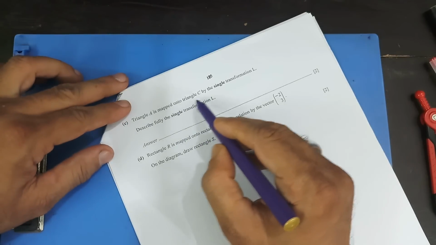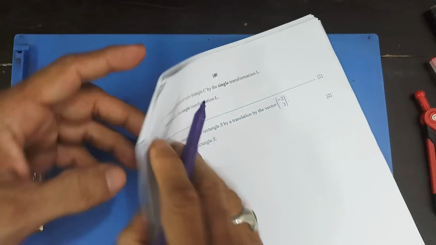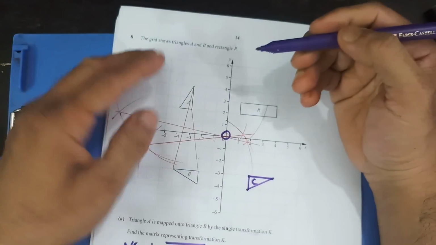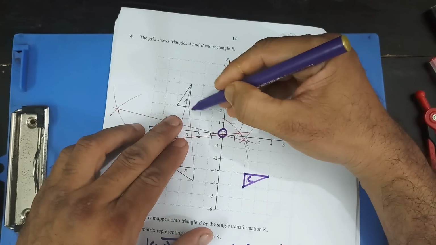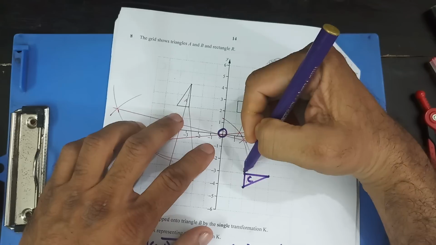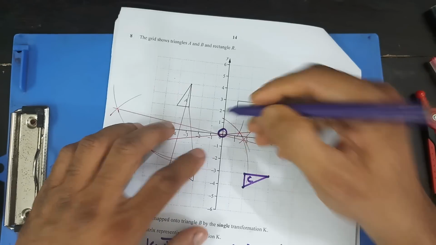Triangle A maps onto triangle C by a single transformation L, A to C. Now this one, you can see that it does look like some kind of reflection. So we're going to go diagonally 1 2 3 4 5. So half of this is going to be here, 2.5.